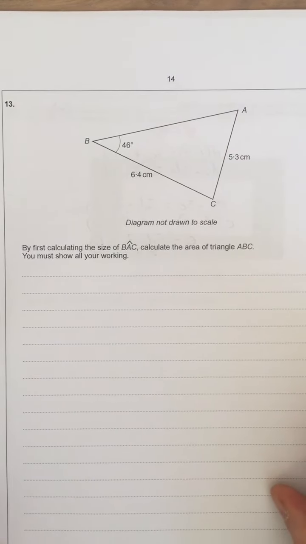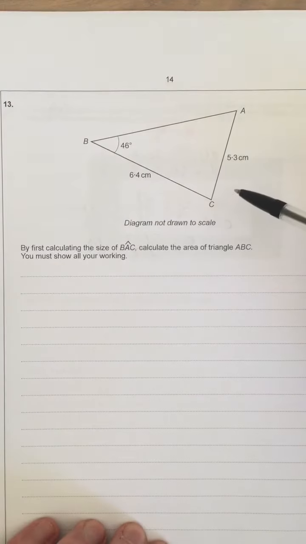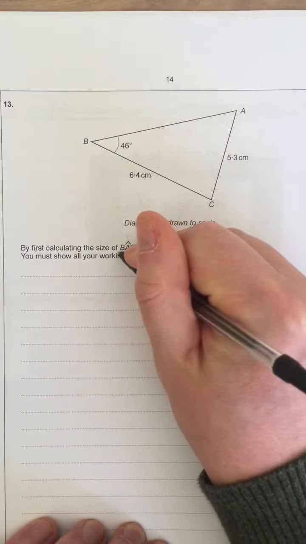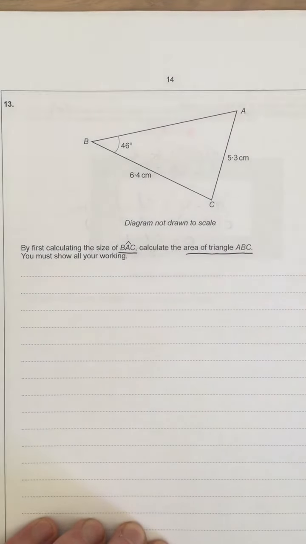Okay, question 13. Another 5-mark question. Okay, again we've got a triangle, got 2 sides and we've got an angle. They want us to work out 2 things, the size of BAC and the area of the triangle.